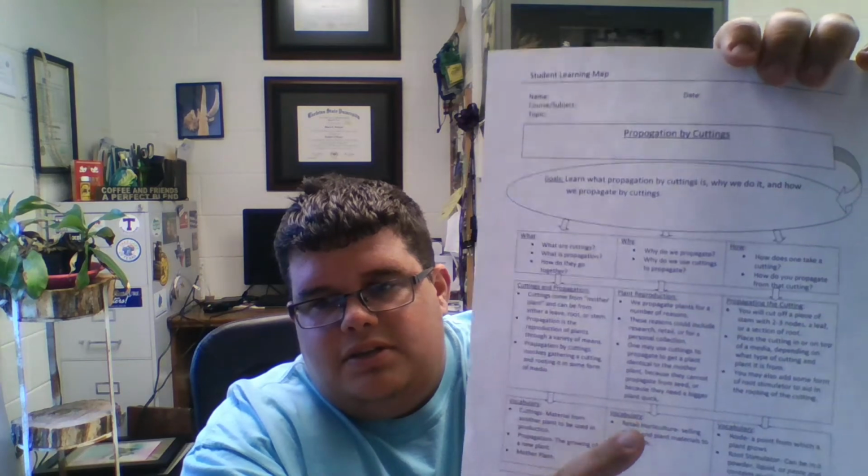And then now we'd move on to the how. How does one take a cutting, and how do you propagate from that cutting? And then it's kind of a little step-by-step deal about how you would do that. You cut the cutting. If it's a stem, with 2 or 3 nodes, leaf, section of root, it just depends on the plant how you will go about that. And then you place it in the media, and then take care of it afterwards. Maybe even add some root stimulator to help with the plant growth.